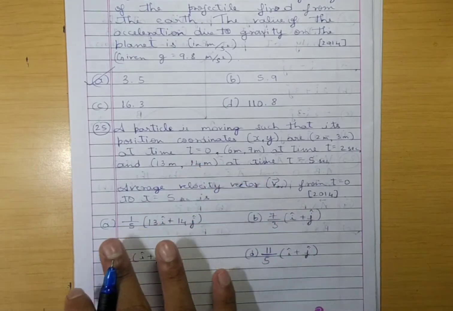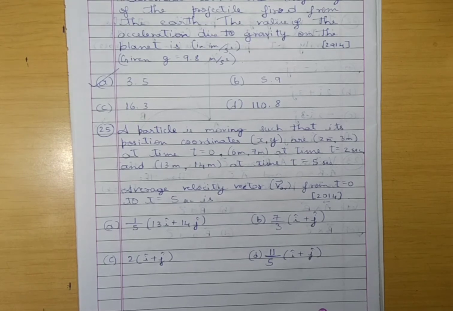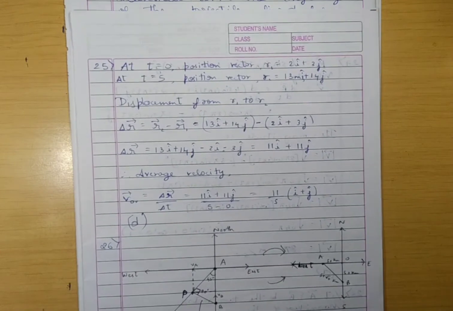25. A particle is moving such that its position coordinates x, y are 2 meter, 3 meter at the time t is equal to 0, 6, 7 at time t is equal to 2 seconds, and 13, 14 at time t is equal to 5 seconds. Average velocity vector from t is equal to 0 to t is equal to 5 seconds is. At t is equal to 0, position vector r1 is equal to 2i plus 3j.